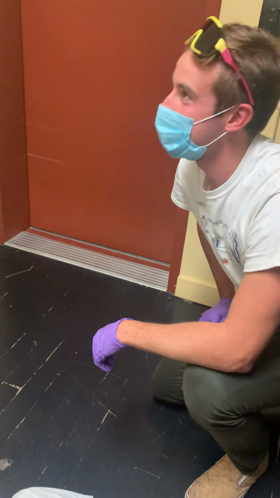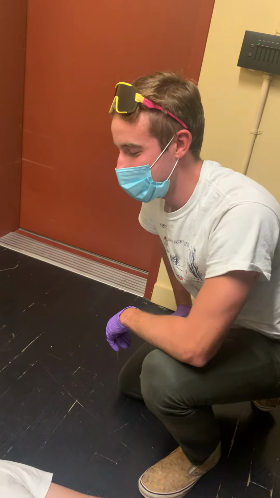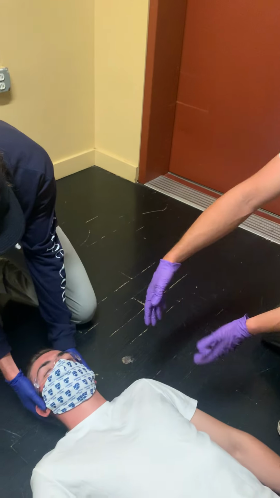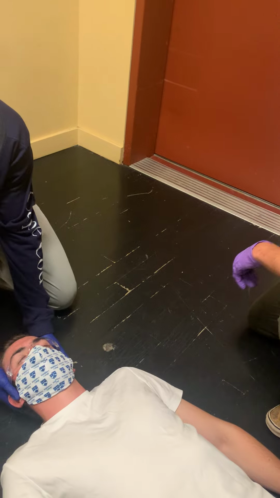Next thing I'm going to do is ask Kevin to take head stabilization. He's unresponsive and he fell on his head, so we think that there may be a C-spine injury. So Kevin, I'm going to ask you to hold the head just like you are and make sure that there's no movement so we don't move his spine anywhere, okay? All right.